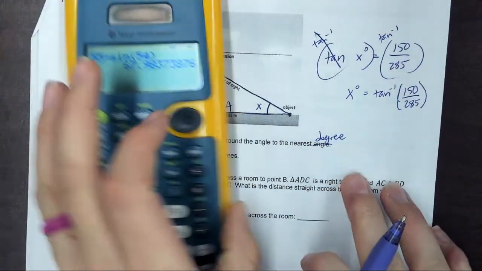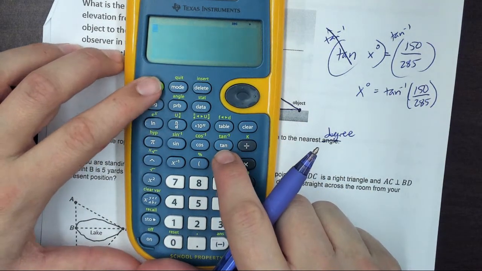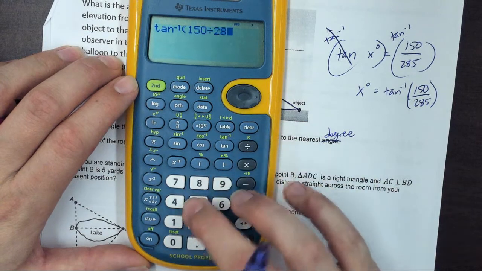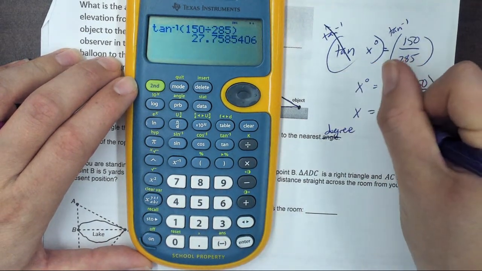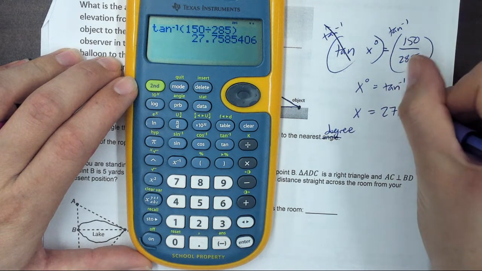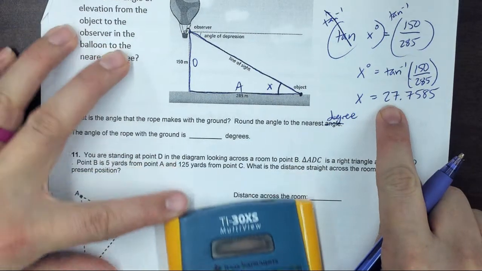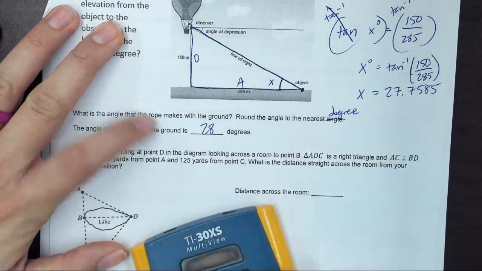Right, so calculator all the way. Here's tan, so for inverse tan, press second and tan. Enter 150 divided by 285. And x is equal to 27.7585, and so on. They want the nearest degree, so the nearest whole number. That's closer to 28. There's my answer.